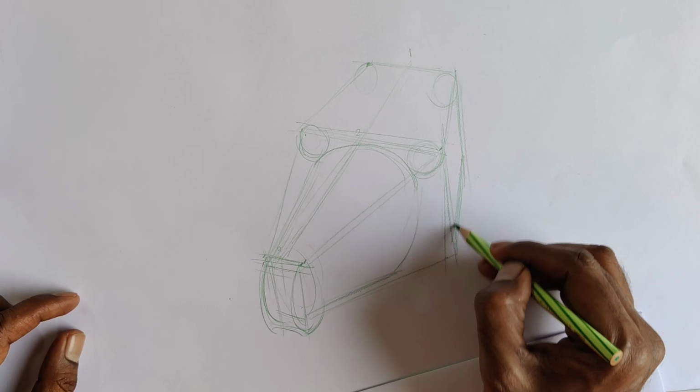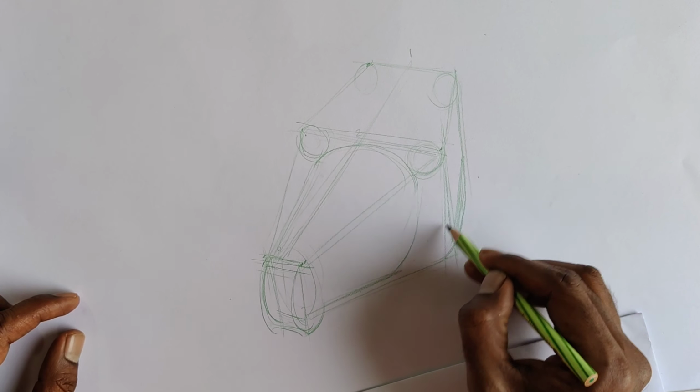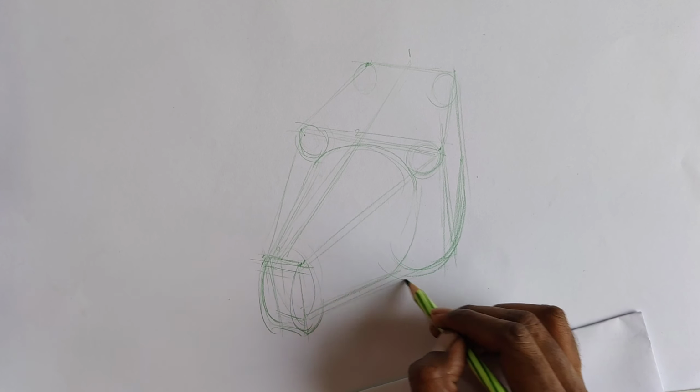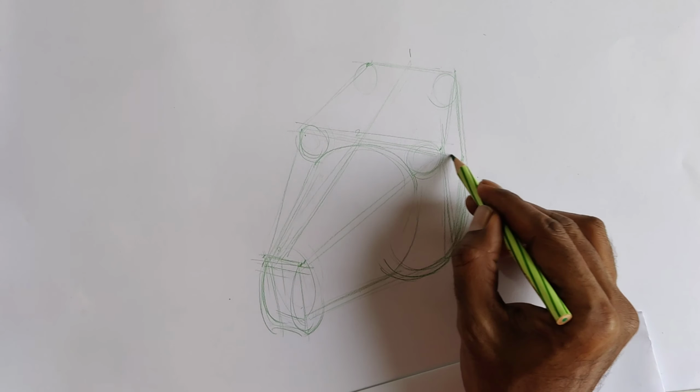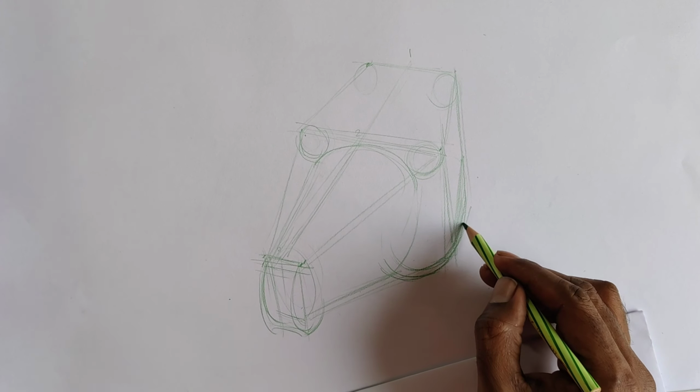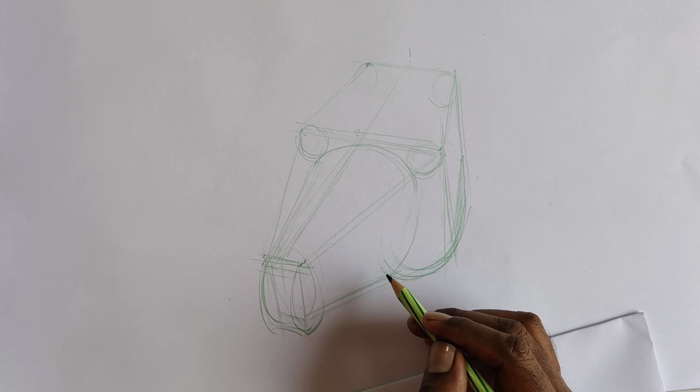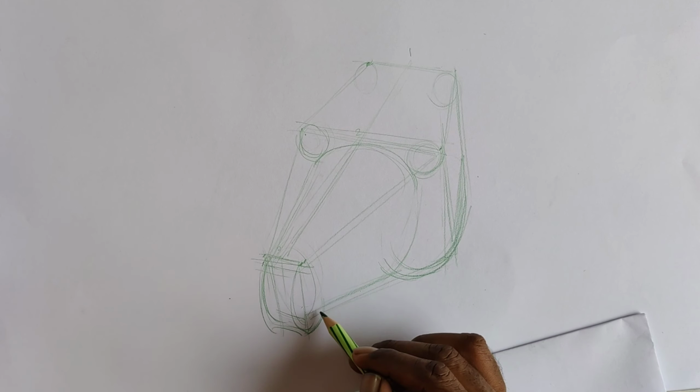And at the bottom, I'll make a jawbone which is making the curve to this corner and which is connecting to this conical cylinder.